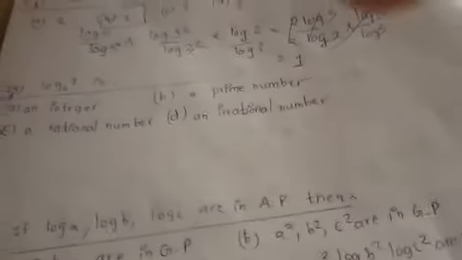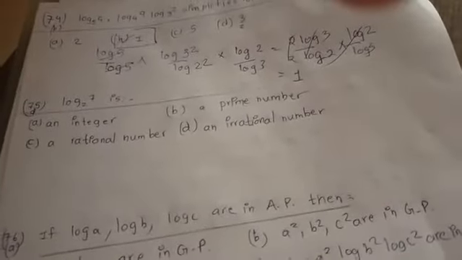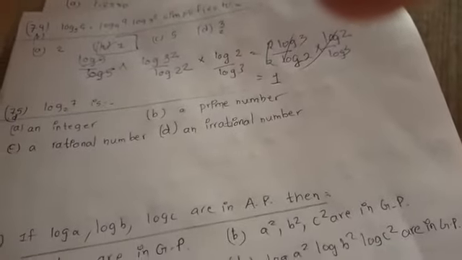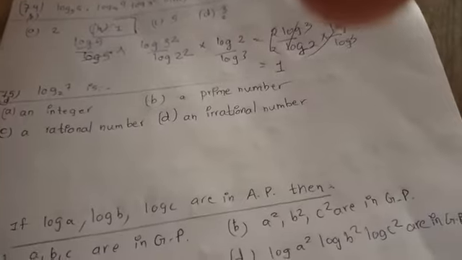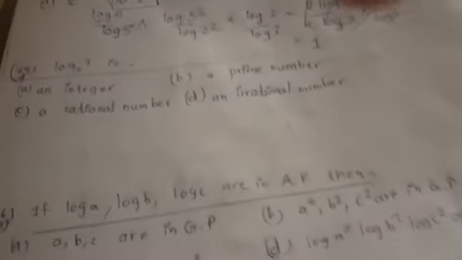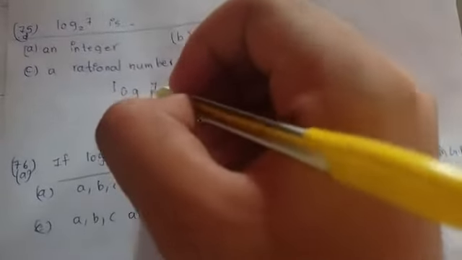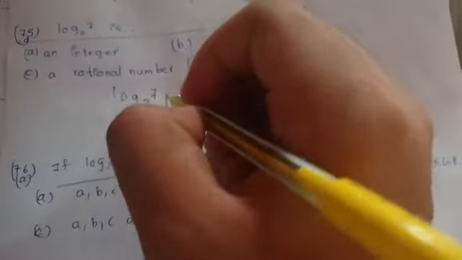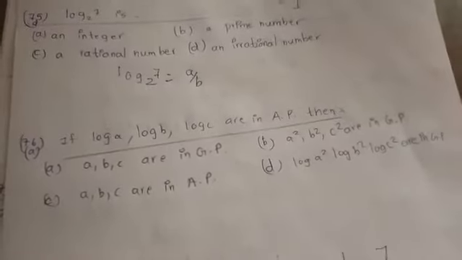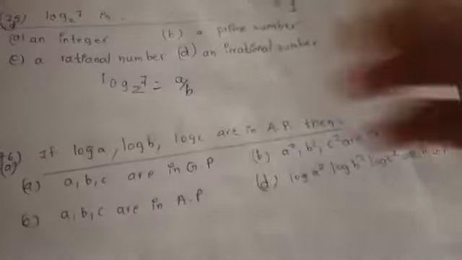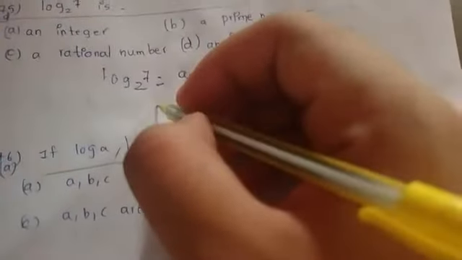Now, we have an interesting question, that is, log 7 to the base 2 is. Now, we have to find out whether it is an integer, prime number, rational number or irrational number. If we suppose that log 7 to the base 2 is a rational number which can be expressed in the form a by b, then writing this in exponential form, we can write this as 2 raised to a by b is equal to 7.